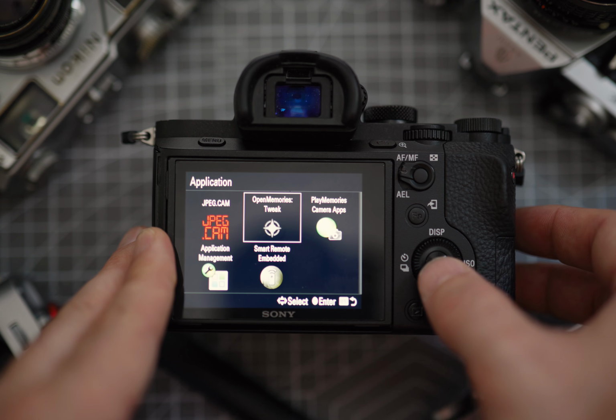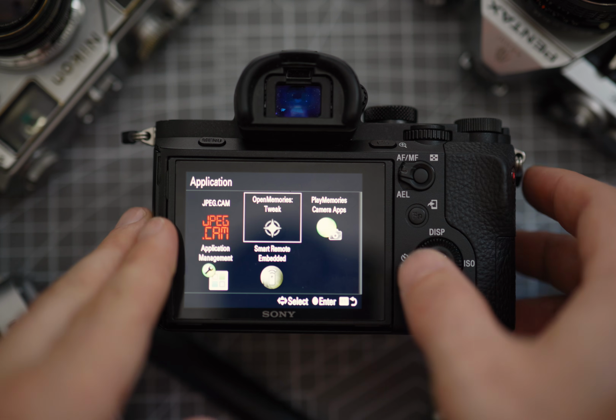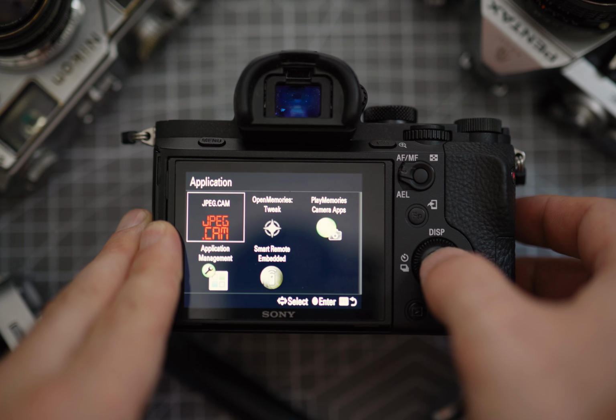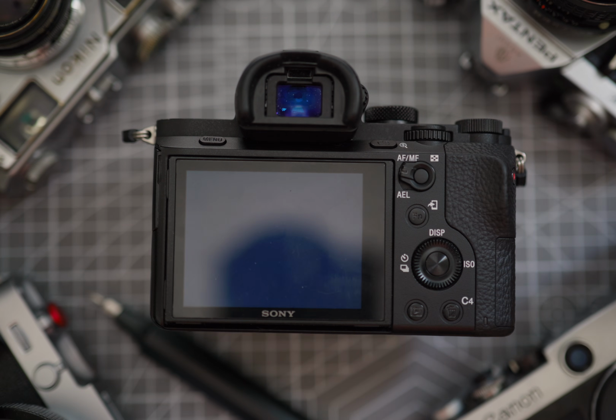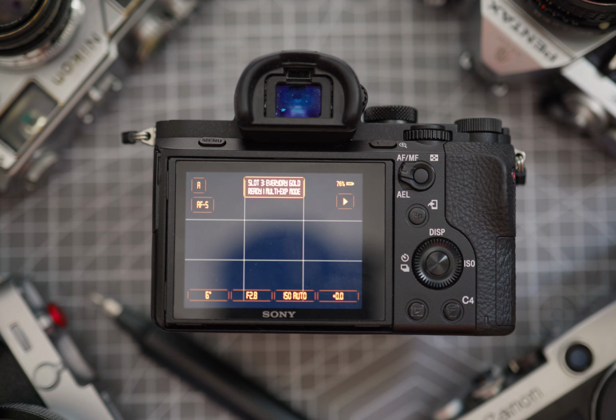That Open Memories tweak is essentially what opens the entire environment up. So you'll want to look that up to be able to figure out how to get JPEG.CAM loaded. You can download JPEG.CAM by going to jpeg.cam. But once you load it up, you'll see on version 2, it looks a little bit different than before.